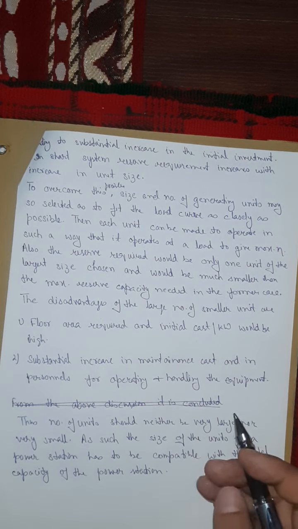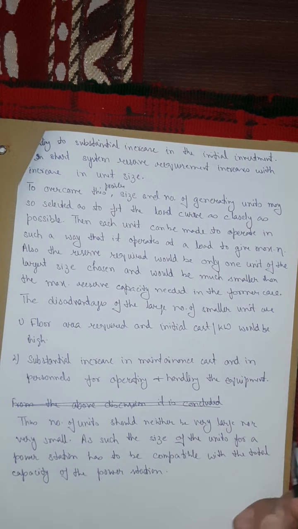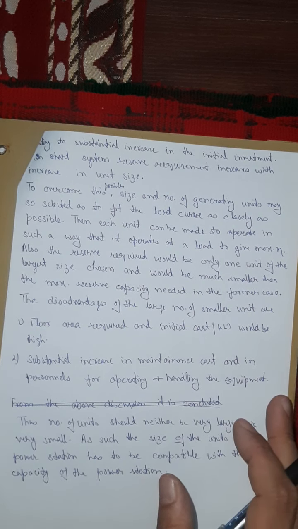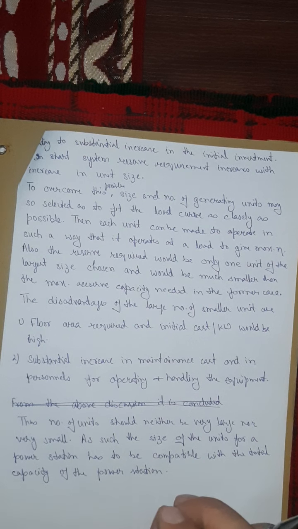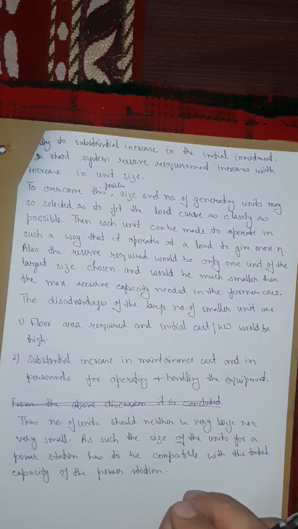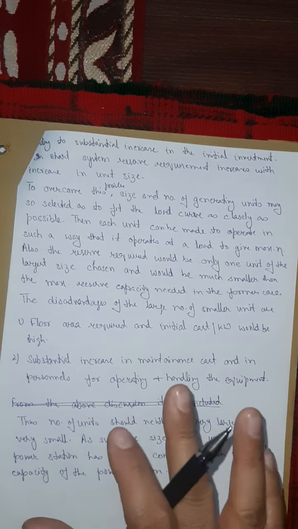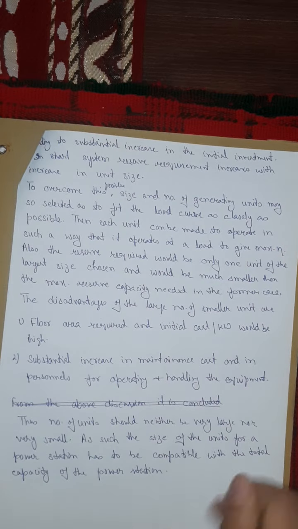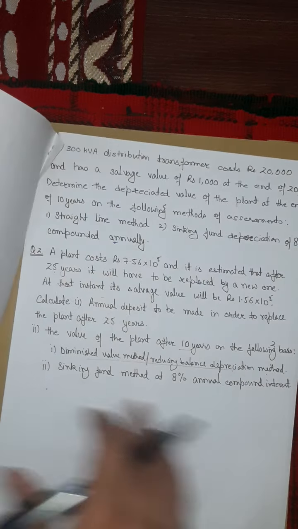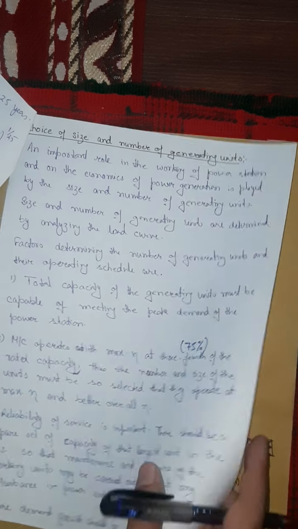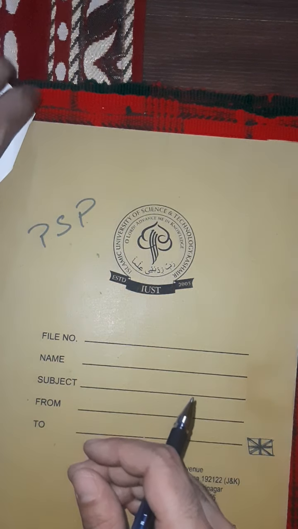As such, the size of the unit for a power station has to be compatible with the total capacity of the power station. The number of units and size of the unit should be such that the capacity of the plant should be equal to the maximum demand or maximum load or peak load. Got it? So this was a small theoretical topic, how you select the number of generating units and the size of the generating unit.